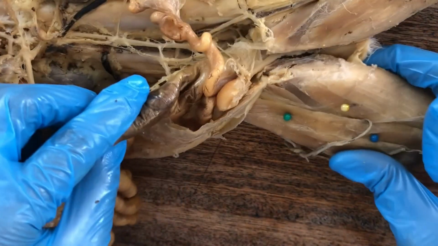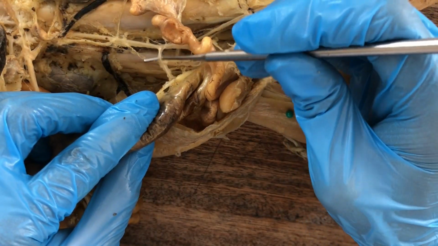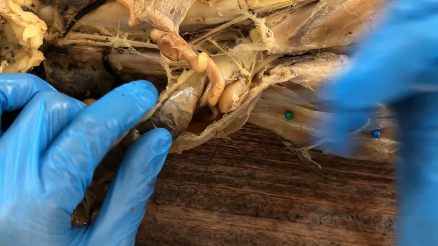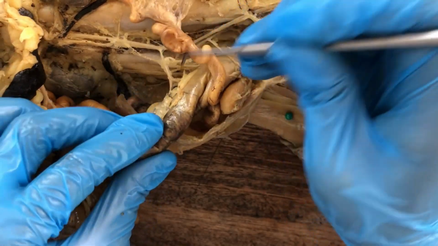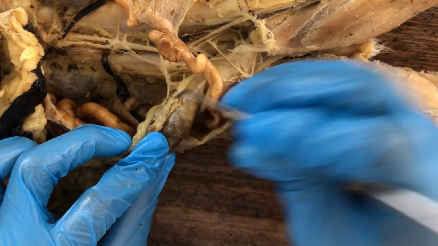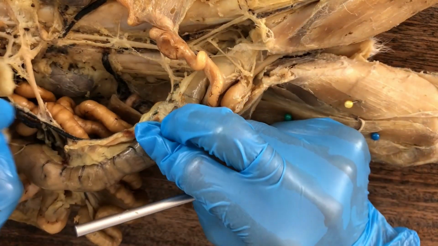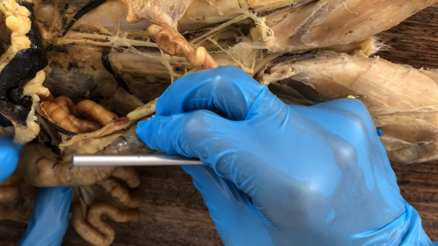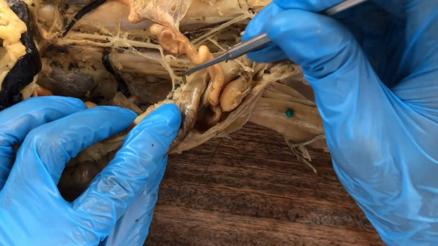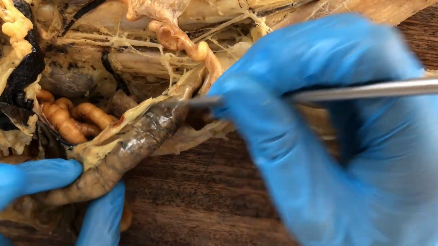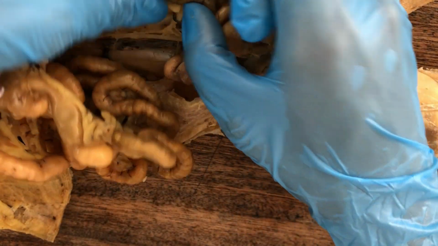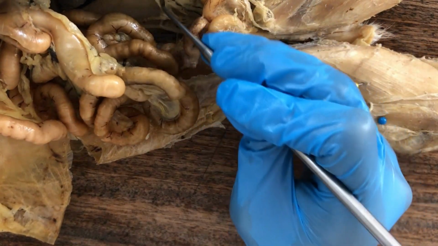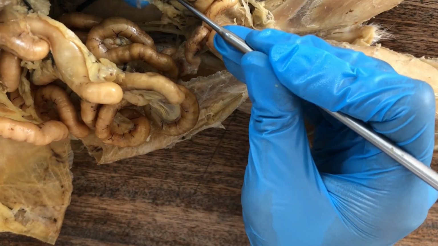Let's proceed with the inferior mesenteric artery. There are only going to be two branches of the inferior mesenteric artery. One going up, you see it forms a Y shape. This one going up to the descending colon.